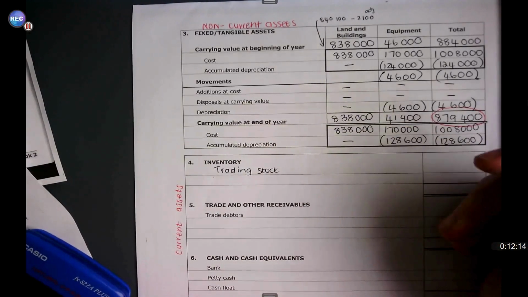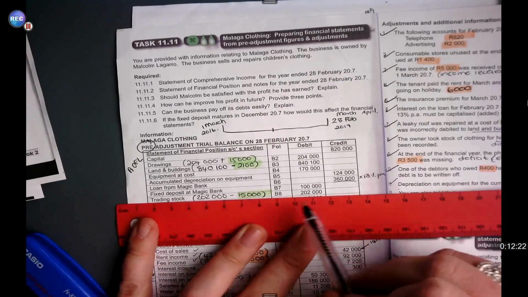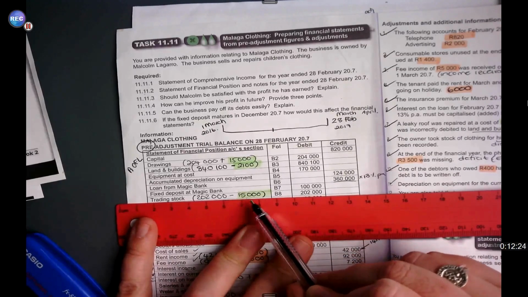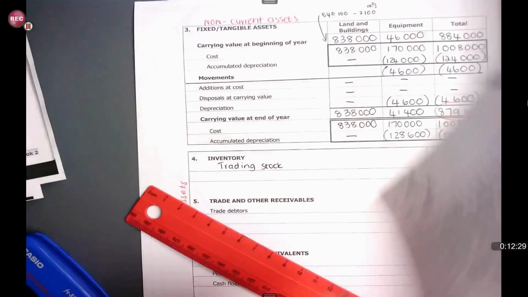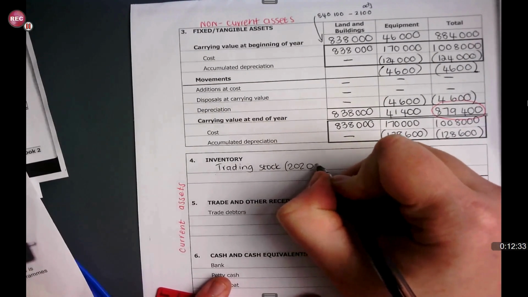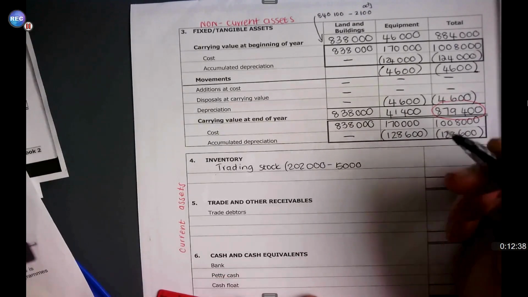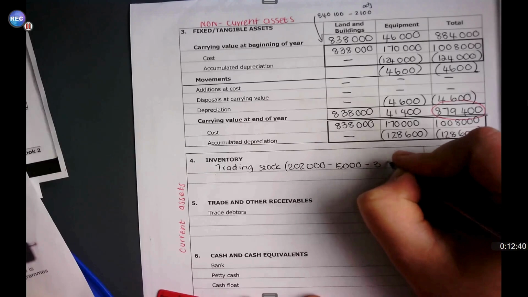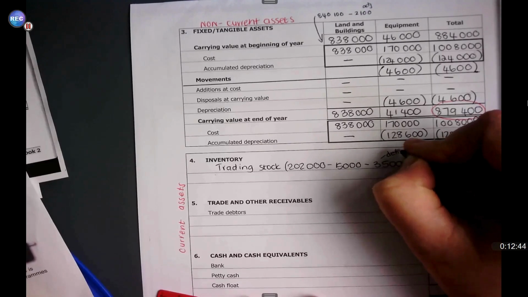Your trading stock, according to the pre-adjusted trial balance, was 202,000. But remember, 15,000 was taken out. Why? Because of drawings. So it's 202,000 minus the 15,000 for drawings, and then minus, lastly, and we mustn't forget, your trading stock deficit.